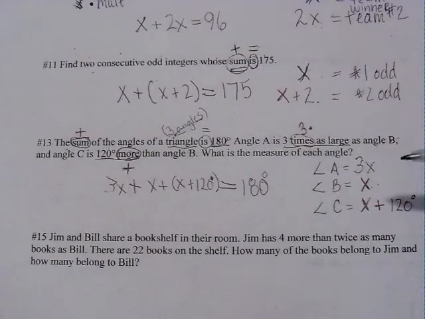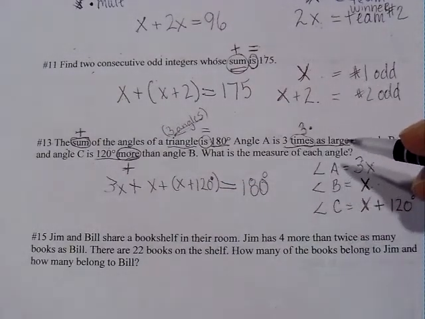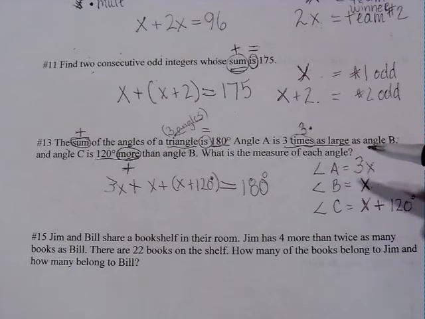Now you can solve for this because we have one variable. We could get that all on one side, but at this point all they want you to do is give me the equation. All right, let's try 15.